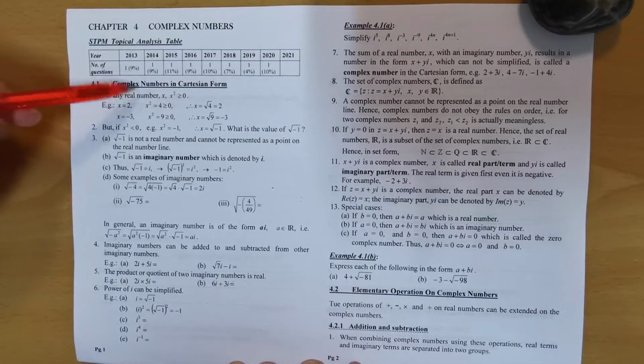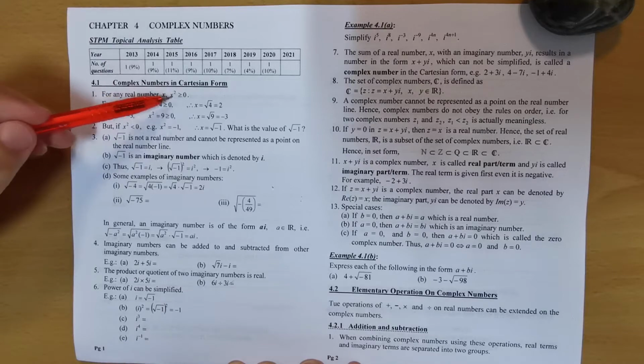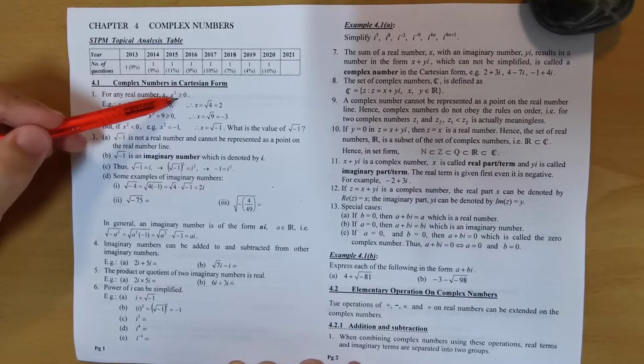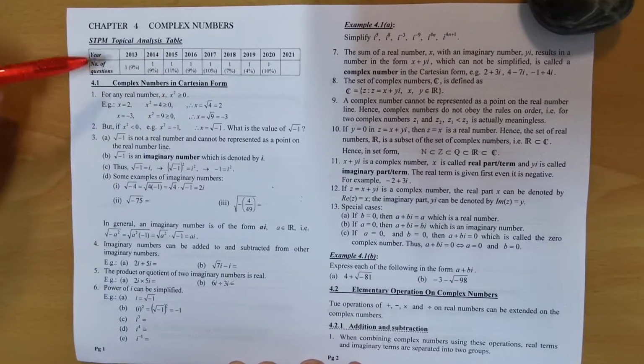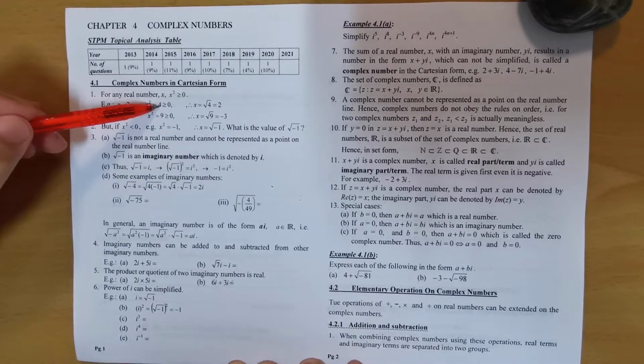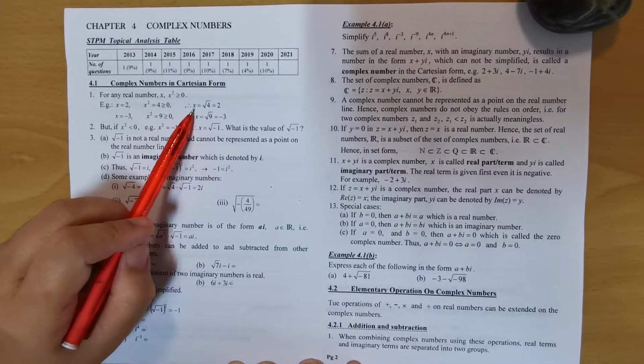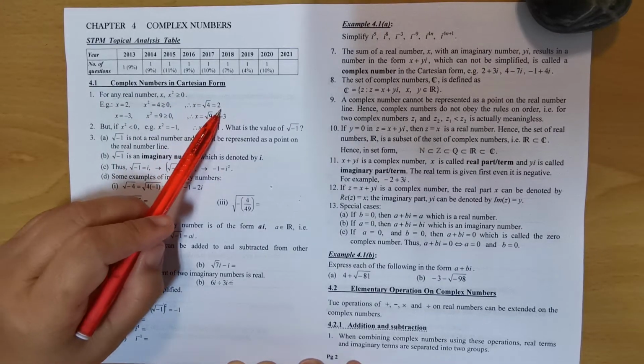For any real number, this one we know, the non-negative property: after you square it, it's always more than or equal to 0. For example, when x equals 2, x squared is 4, which is more than or equal to 0, and x will be square root 4, which is positive 2.